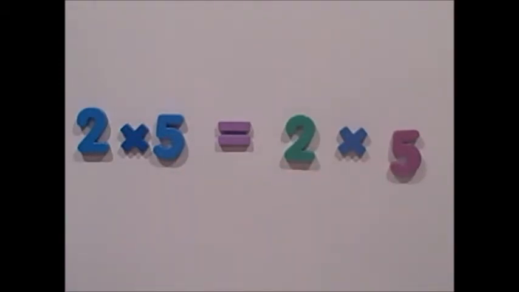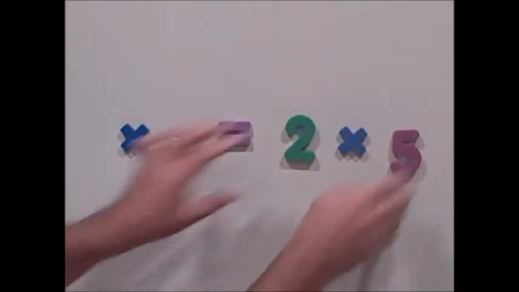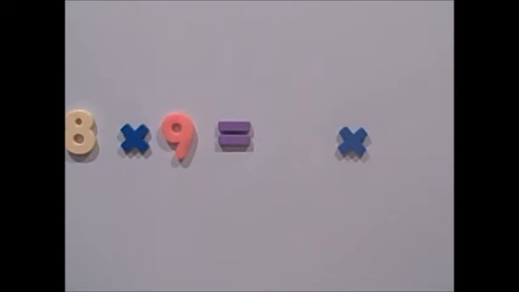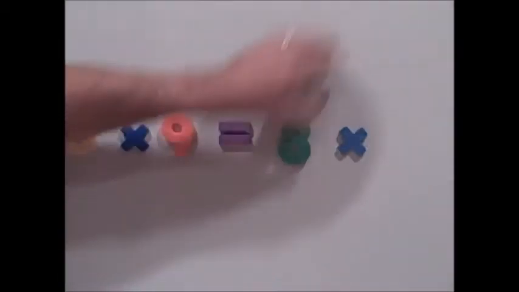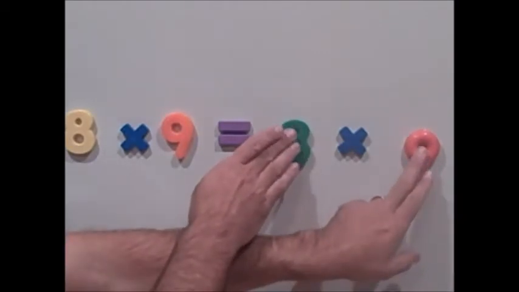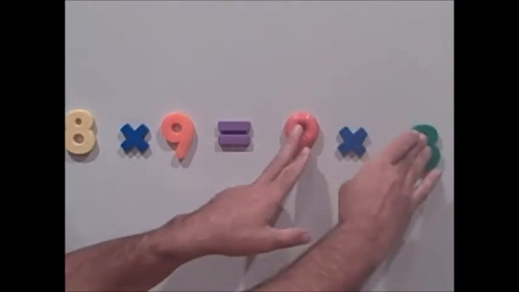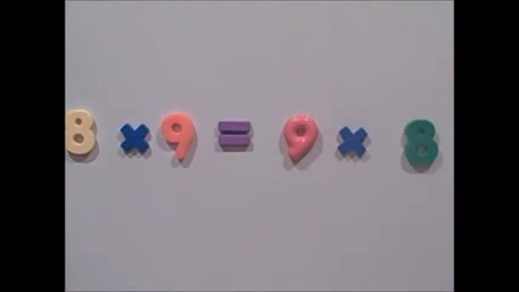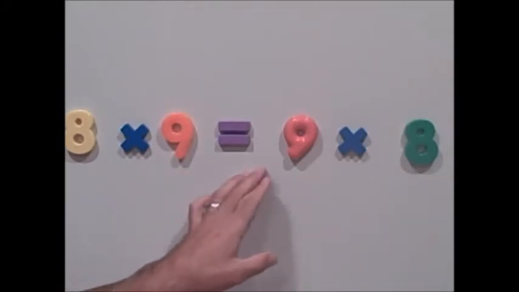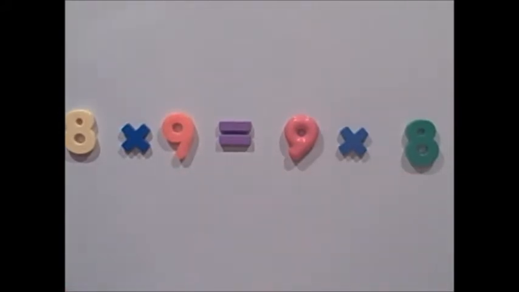But does it work with other numbers? Let's try 8 times 9, which obviously is the same as 8 times 9. We could easily switch the factors on the right side of the equal sign, and we can again prove that 8 times 9 is exactly the same as 9 times 8.